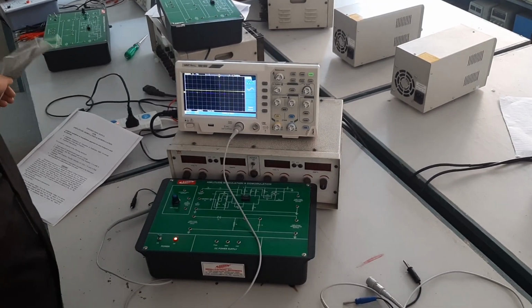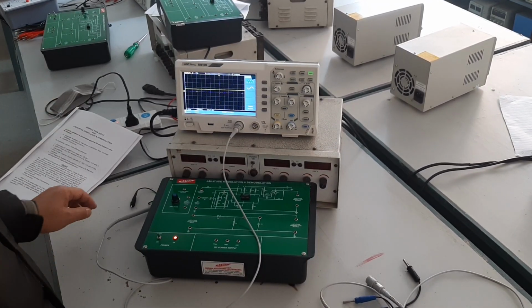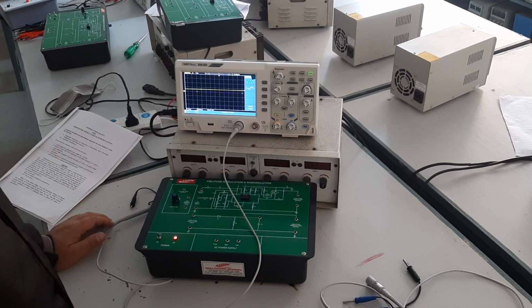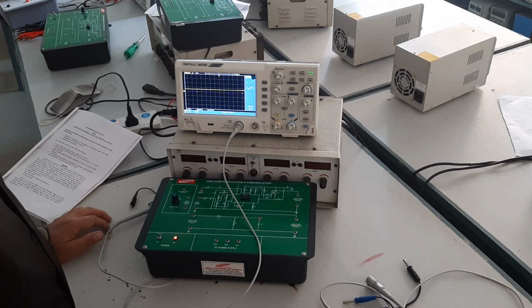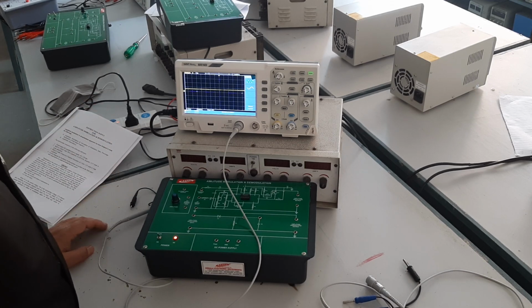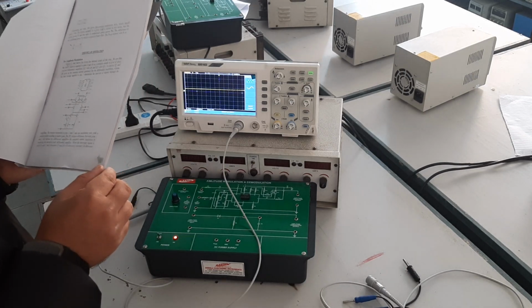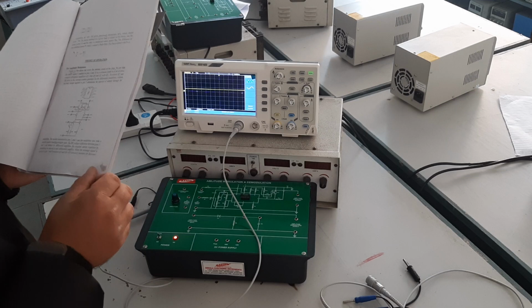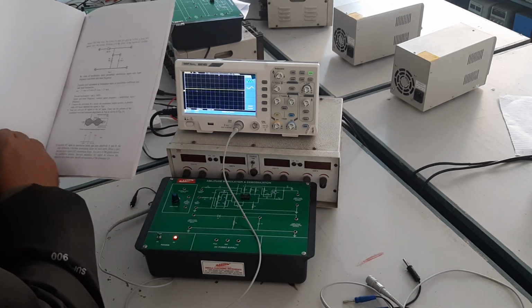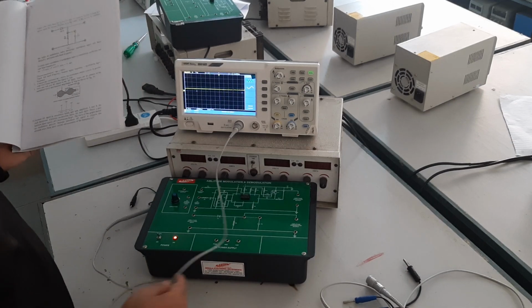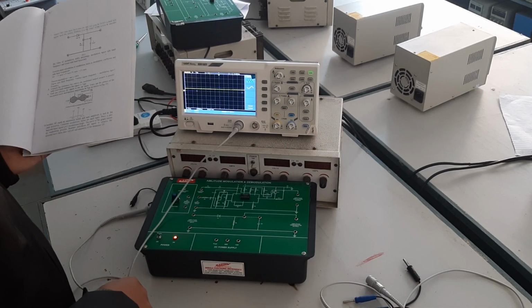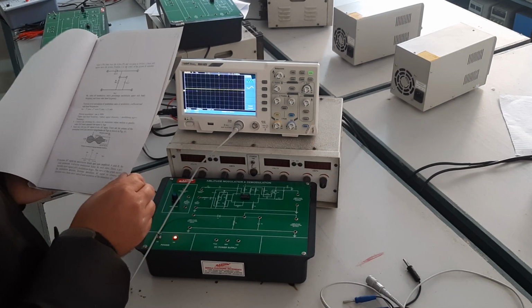In today's section, we are going to perform amplitude modulation and demodulation of an analog signal. For that, we have a digital oscilloscope, which is 20 megahertz, and we have an amplitude modulation and demodulation trainer kit, which is based on the LM1496 DIP integrated circuit. For the demodulation, a diode is used, which is a special purpose diode.